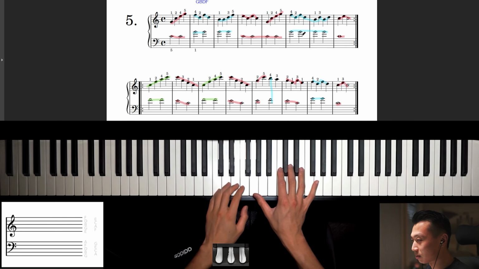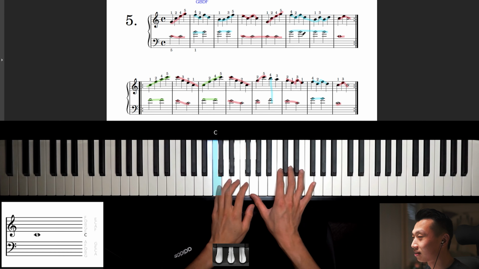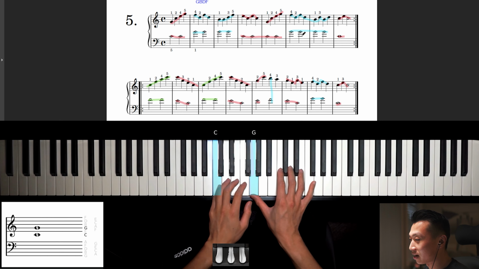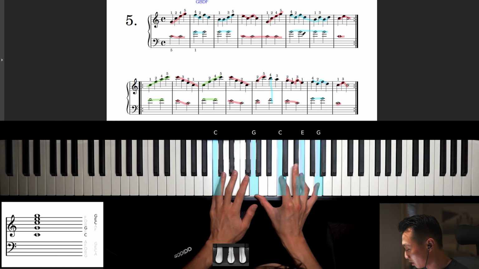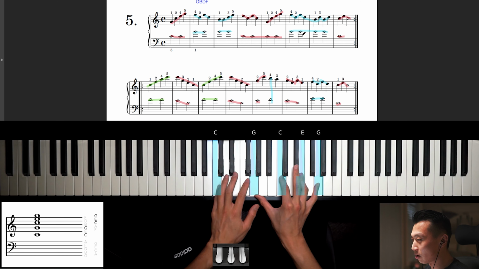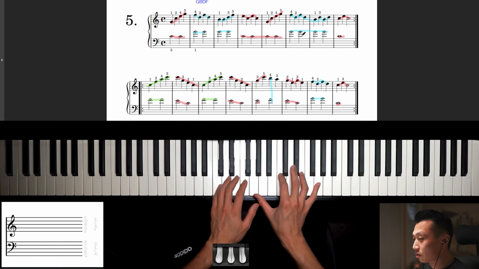Looking nice. Let's take it from the top. Lets you hear what it's supposed to sound like. Looks like we have 5 on the C in the left hand, 1 on the C, 1 on the G in the right hand. Get it all ready to go. All of bar 1 is ready, it's literally in the palm of your hands. Here we go. 1, 2, 3, 4.